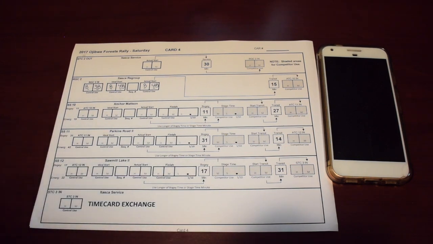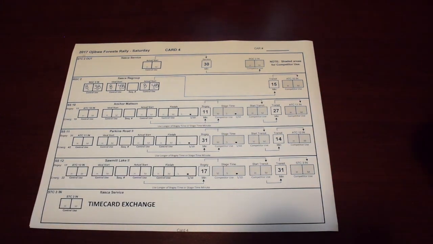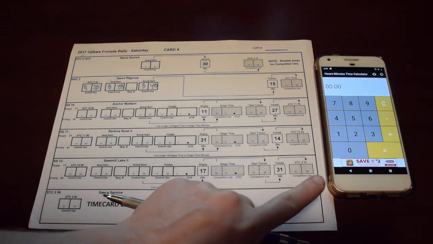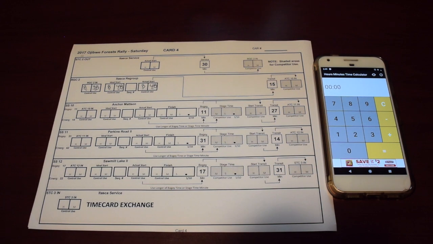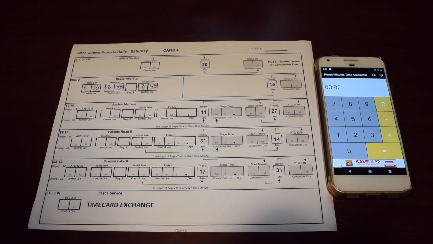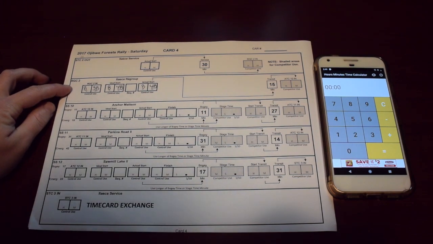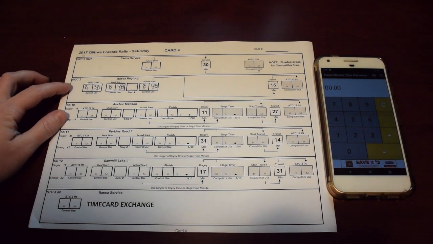For the sake of this video and the explanations for all of the math, I'm going to be using this hours and minutes time calculator. This is really wonderful to have no matter how good you think you are at math. When you're under stress and overheated or cold or what have you, having a calculator that does that for you is really invaluable. So I'm going to start here at regroup control 2 for our example.